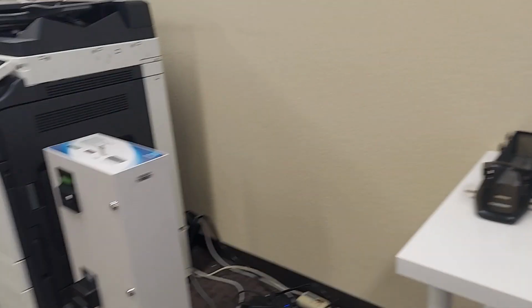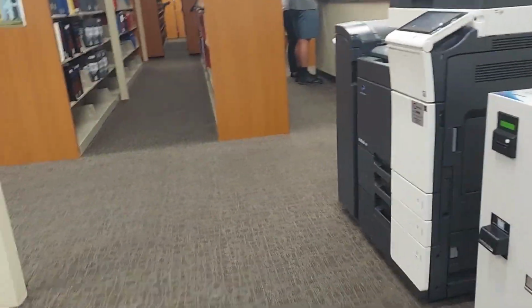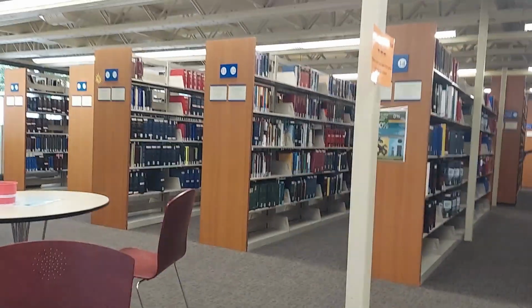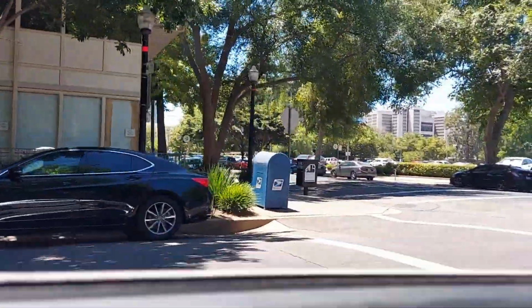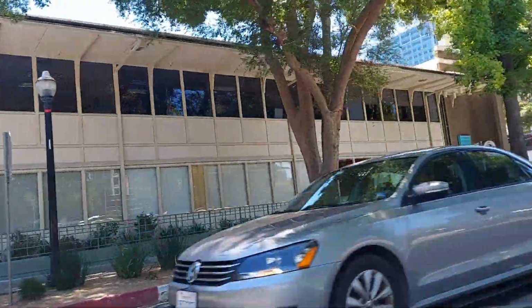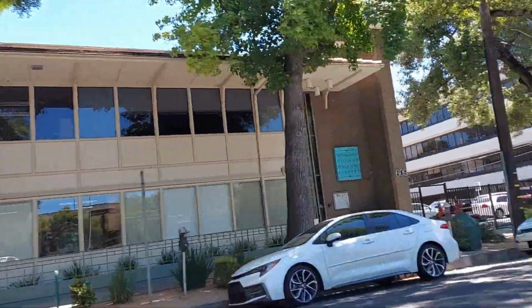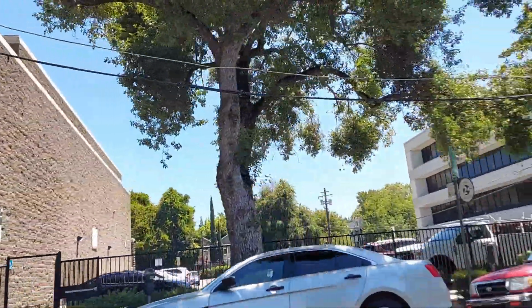Right, so then here it's like, and that's fine, but then it's the trustee or a successor trustee. There's the library. There's the county library.